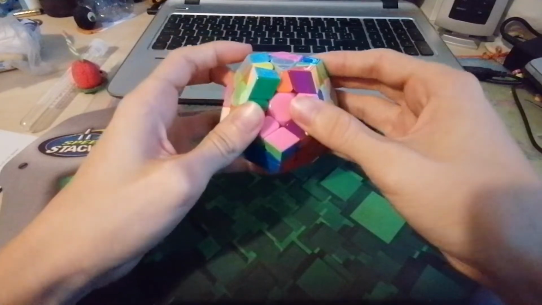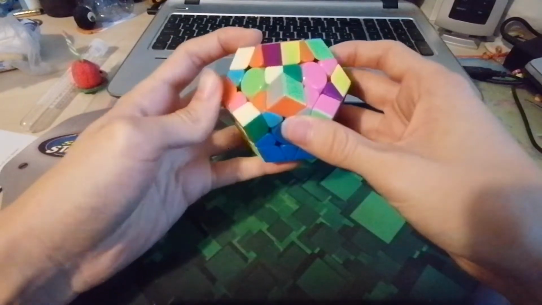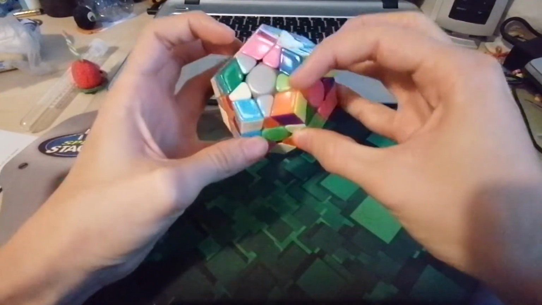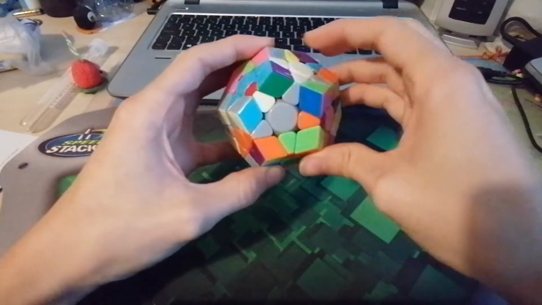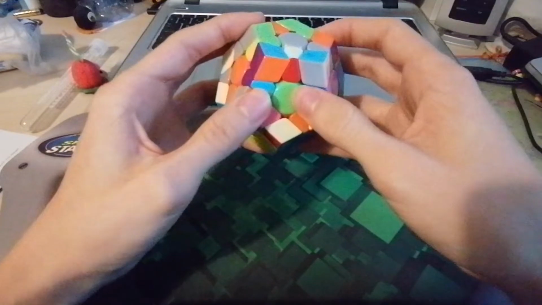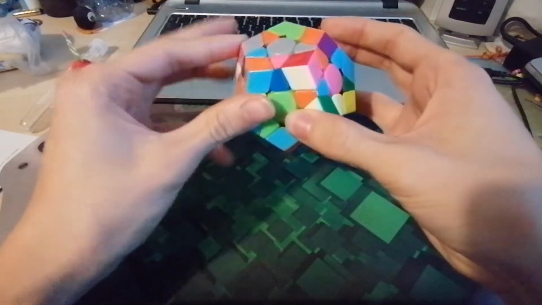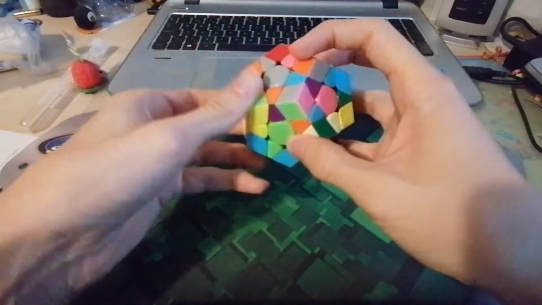Like here's the edge. Then I would pair those two and bring that edge over. Then those two.